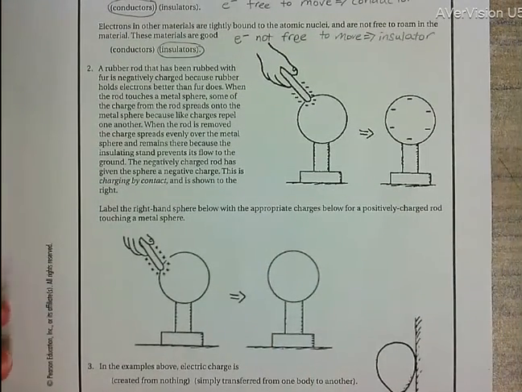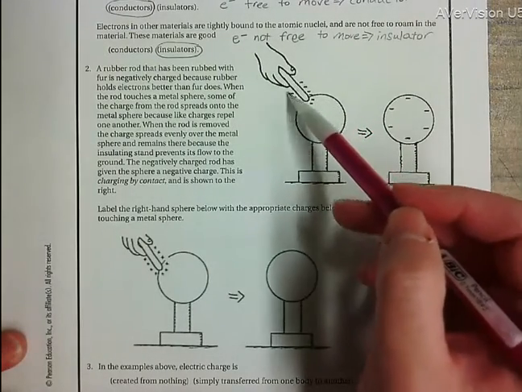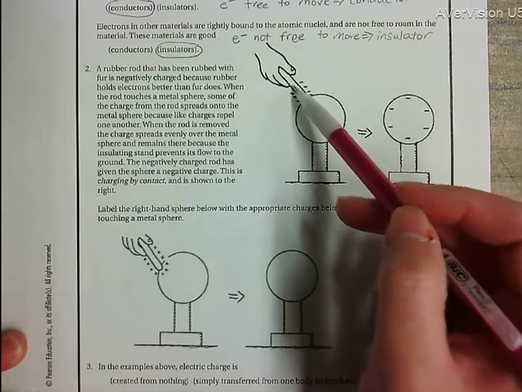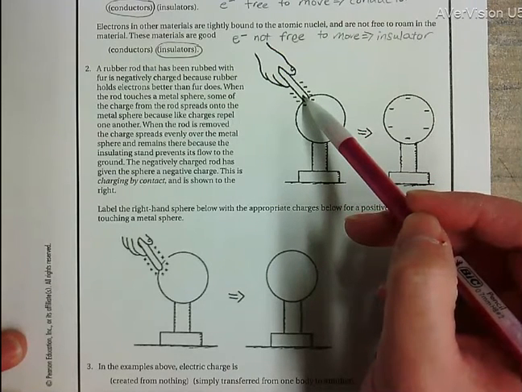So now we're looking at a way to charge something. A rubber rod that has been rubbed with fur is negatively charged because rubber holds electrons better than fur does. When the rod touches a metal sphere, some of the charge from the rod spreads onto the metal sphere because like charges repel one another. So what it's saying here is because all of these electrons are on this tiny little rod and they don't like to be near each other, they're going to try to spread out.